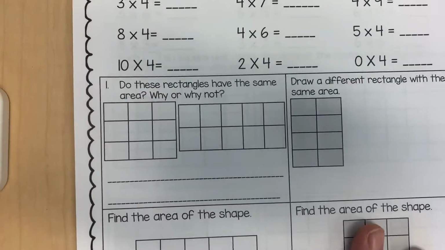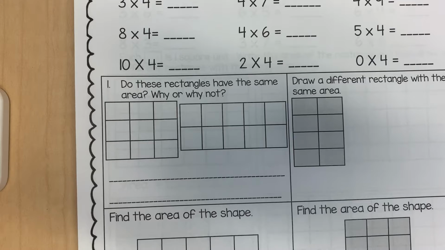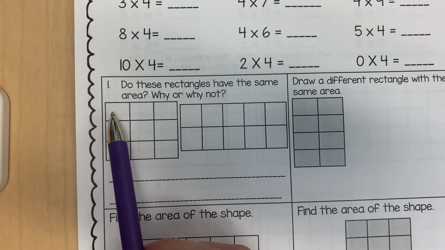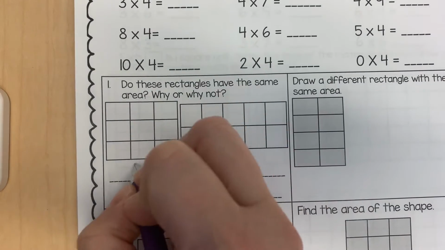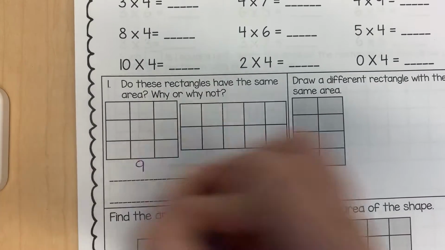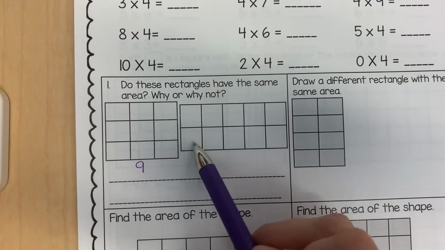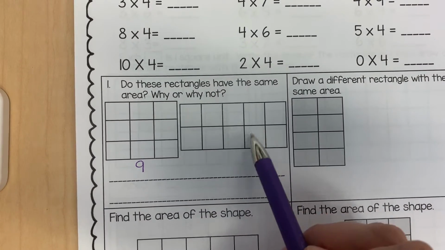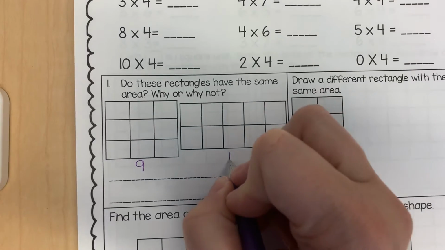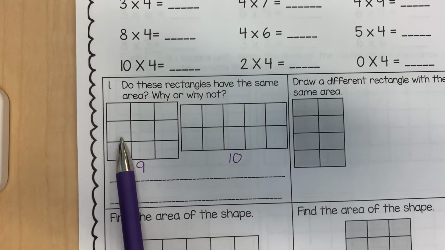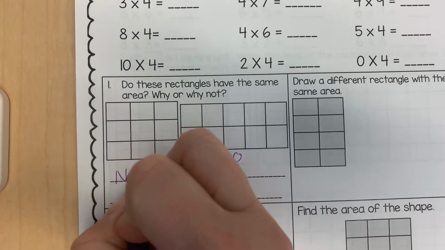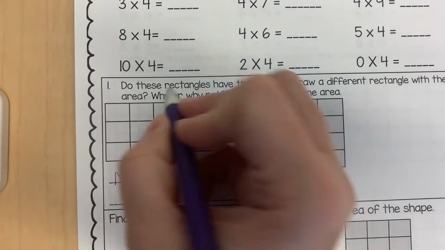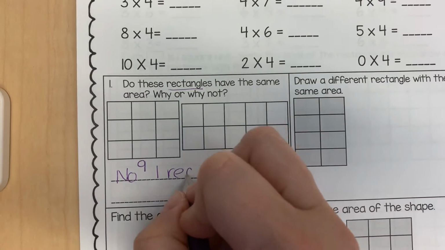We're going to pop right down here at question number 1. It says, do these rectangles have the same area? Why or why not? So let's count this one out. This one has 1, 2, 3, 4, 5, 6, 7, 8, 9. This one has an area of 9. This one has an area of 1, 2, 3, 4, 5, 6, 7, 8, 9, 10. So if this one has an area of 9 and this one has an area of 10, do they have the same area? No.